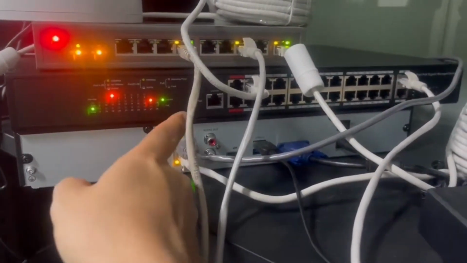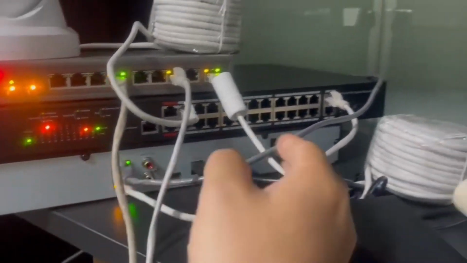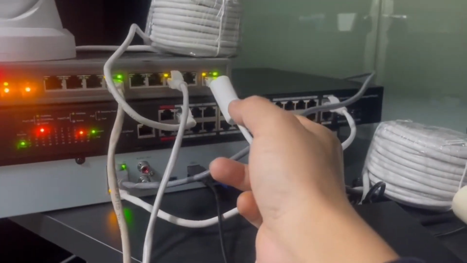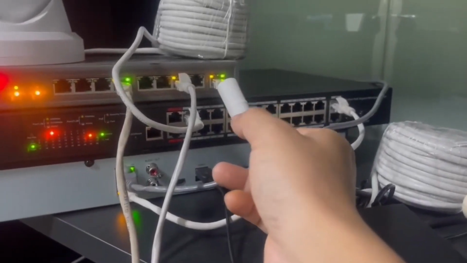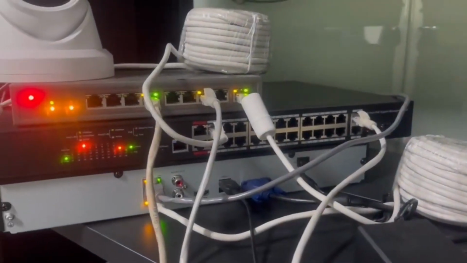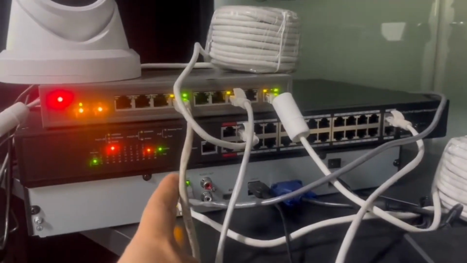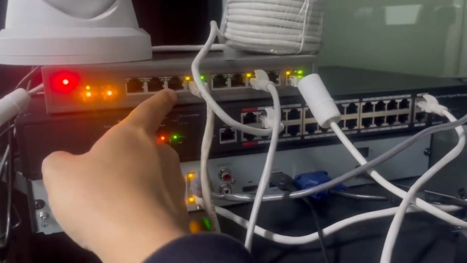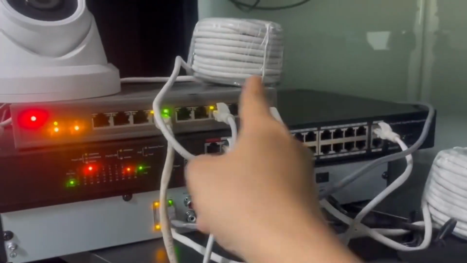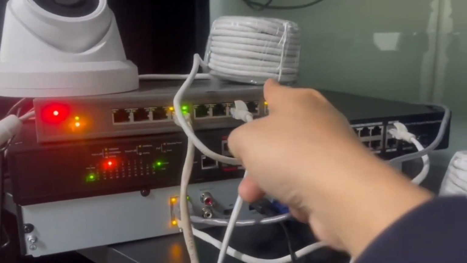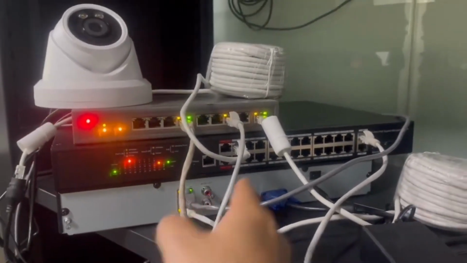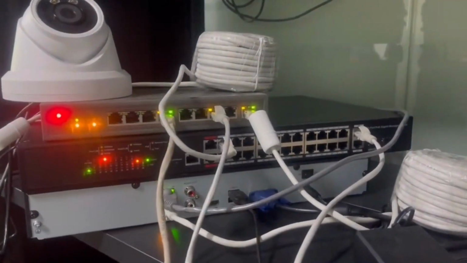And NVR port 1 connects to your router. This is for internet access and mobile app online viewing. So the diagram is these 24 cameras and these 8 cameras, the 24 cameras connecting to the 8-port switch, and the 8-port switch connecting to NVR port 2. So let's make the system all connected.